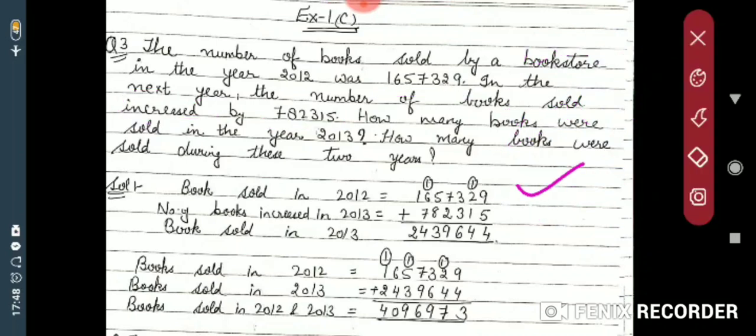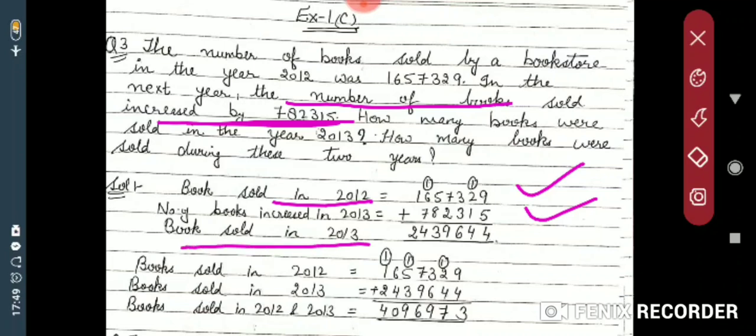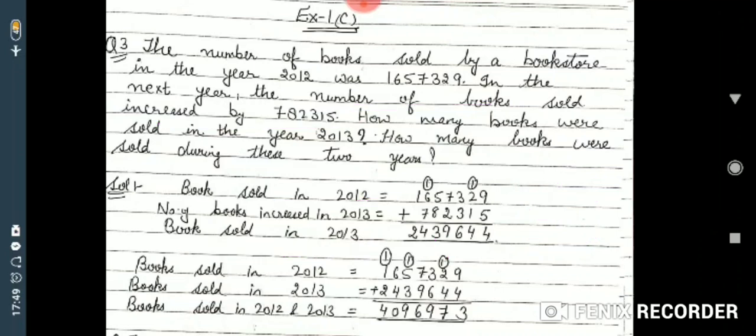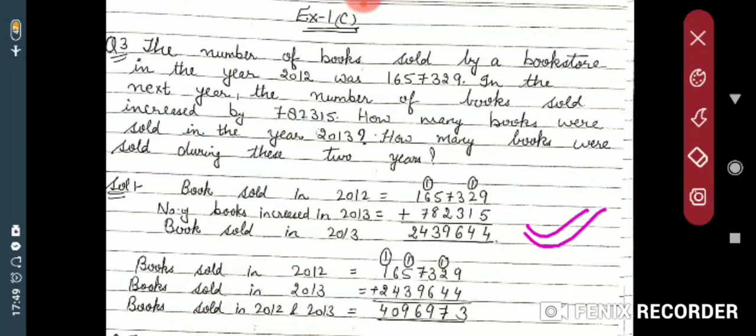So in 2012, 16,57,329 books were sold, but in 2013 it was increased. So what will we do? We will add 7,82,315. So how many books were sold in 2013? We will add and we will get 24,39,644 in the year 2013.